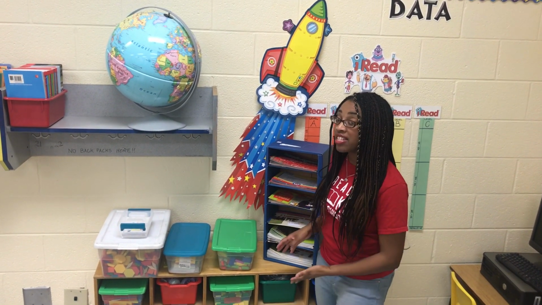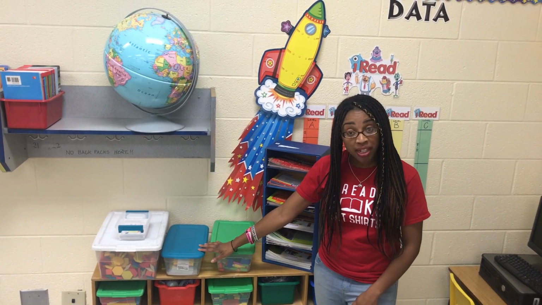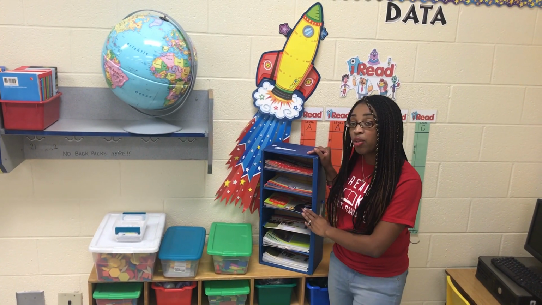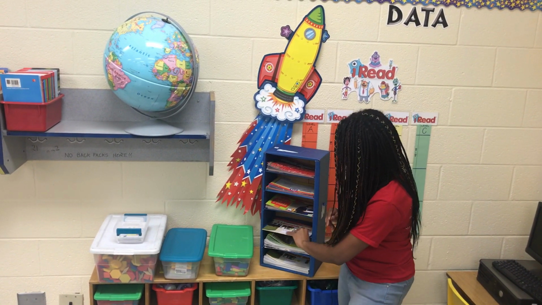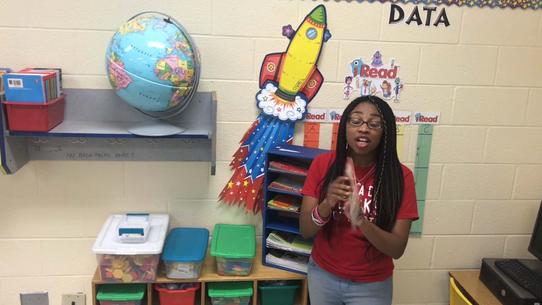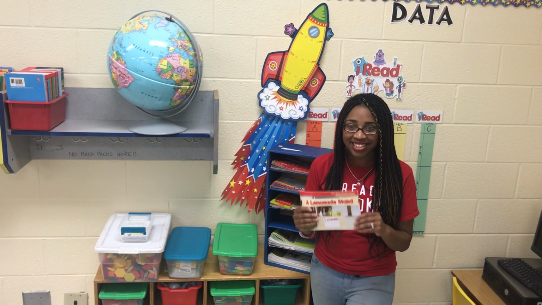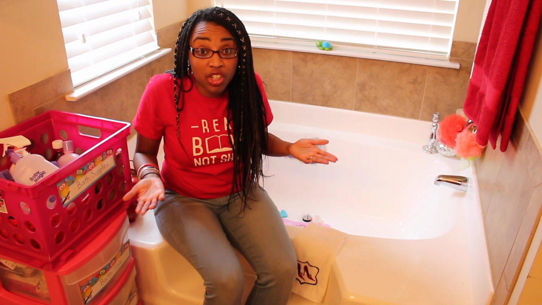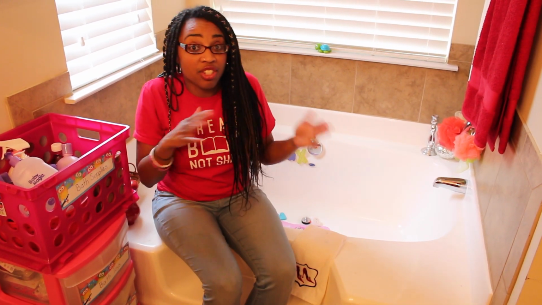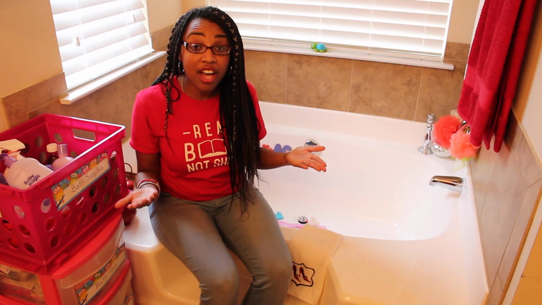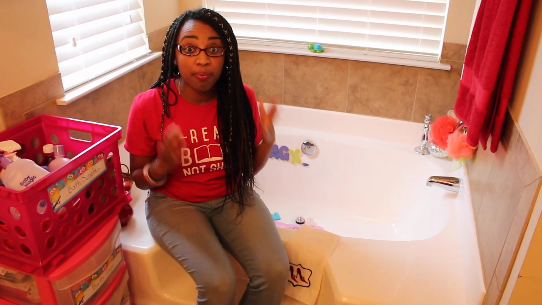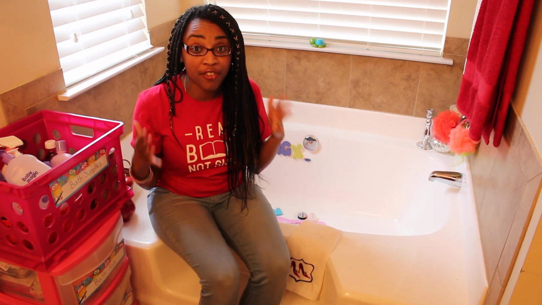So this is the math section where kids come up and get their math manipulatives. Right here, you also have math readers. So these math readers cover the math curriculum along with science and social studies. Of course, most parents can incorporate math, science, and social studies readers in their house. So one thing you can do is have books around all parts of your house.